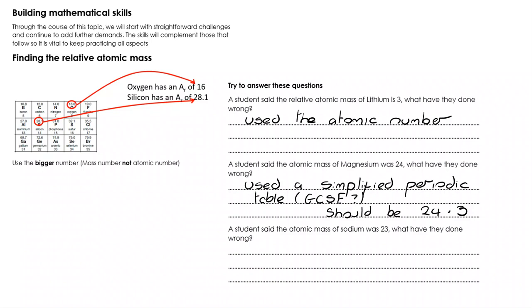And finally, a student said the atomic mass of sodium was 23. What have they done wrong? Well, if you go to the periodic table, sodium does have a mass number of 23. But that won't get you the mark at A level, because whenever we talk about relative atomic masses, you must include one decimal place. So you would have to write down not 23, but 23.0.